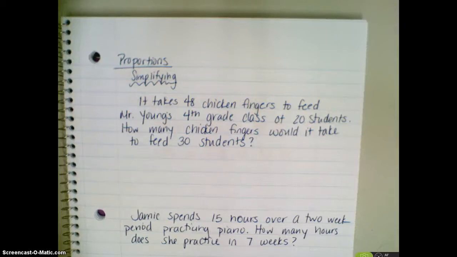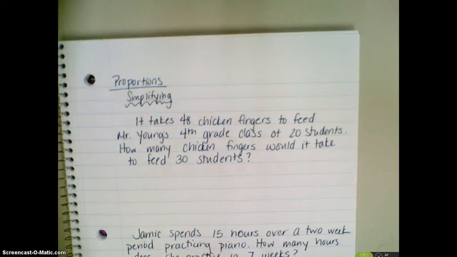This video is going over how to solve proportions, and I'm going to put some unit rate and some unit cost in there, and this is all going to be done with no cross multiplying. So we are either simplifying and finding our scale factor or seeing our scale factor by dividing two of the numbers. So we will start with simplifying.